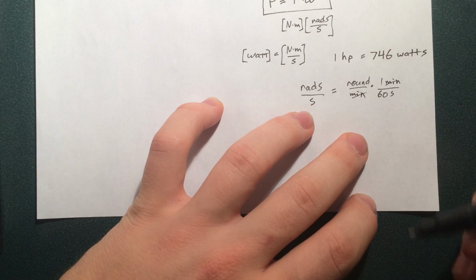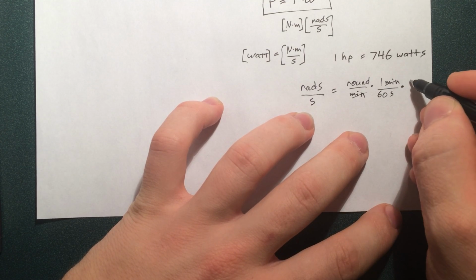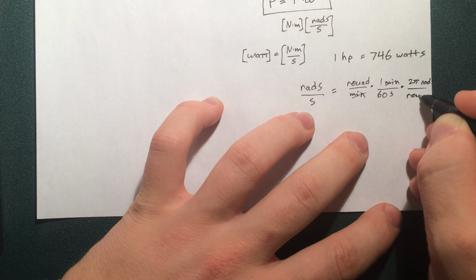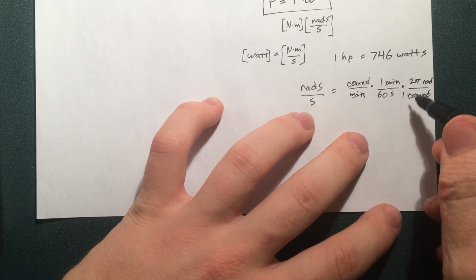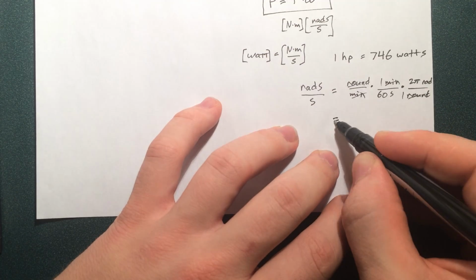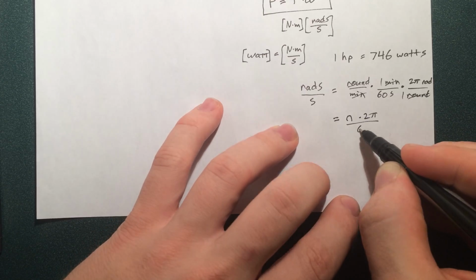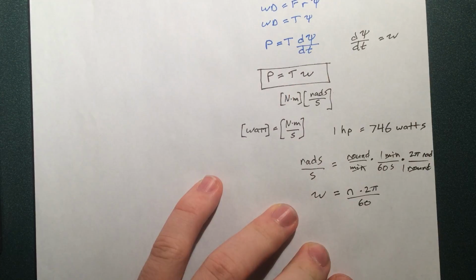Now we're at rounds per second. I'm going to times that further by 2 pi radians per 1 round. Alright, and there you have it. Our rounds cancel off. We're left with radians per second with some sort of factor. So rounds per minute, we usually call that N. So it's going to be N times 2 pi over 60 equals W. And then you could just take this whole thing and plug it into here.